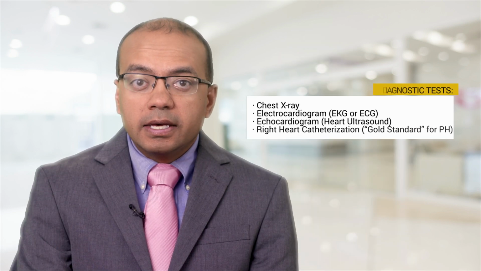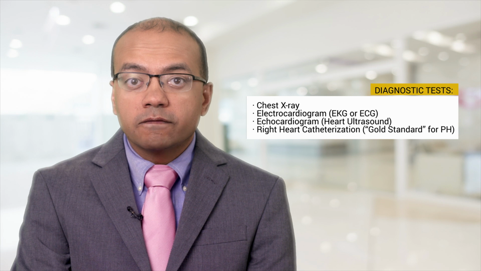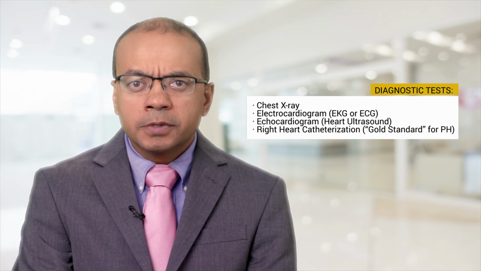So diagnostic testing in pulmonary hypertension, what imaging studies would your doctor want you to have completed? So a chest x-ray is required for all patients suspected of having pulmonary hypertension, and this will help us understand if there is primary lung problems, or can sometimes disclose enlargement of heart chambers or tell us if there's fluid in the lungs, which we call pulmonary edema, which may point to different causes of pulmonary hypertension.